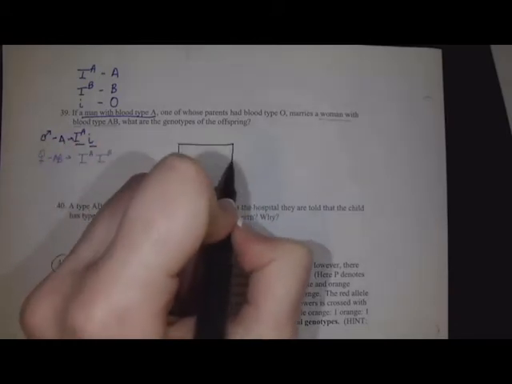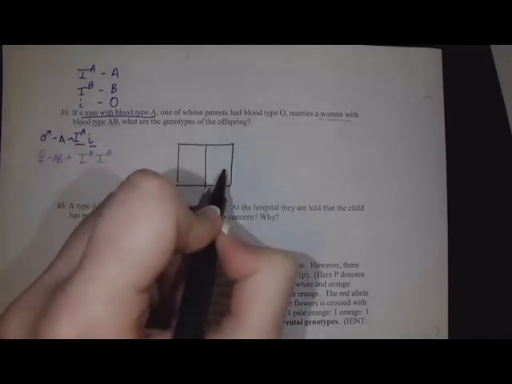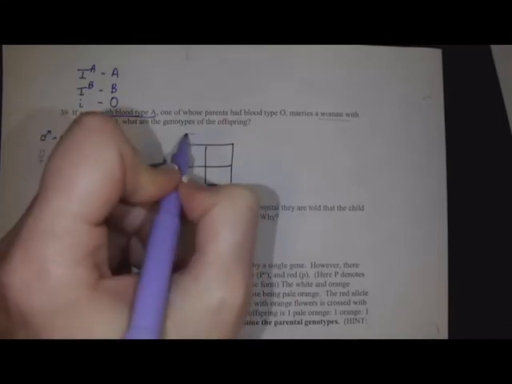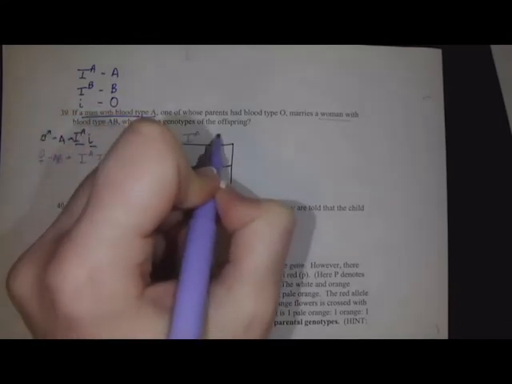So if we set up our Punnett square, hopefully I drew that big enough. If not, bear with me. Okay, so we'll put our female on top. So one allele for each column.